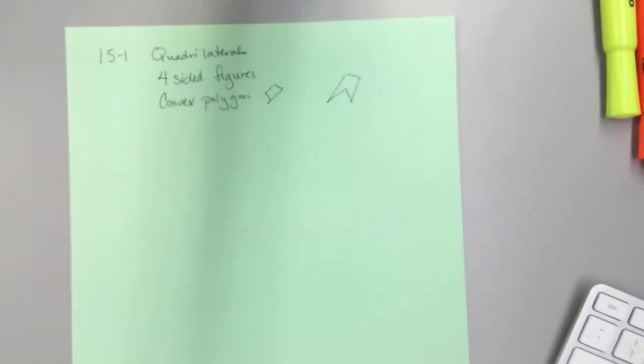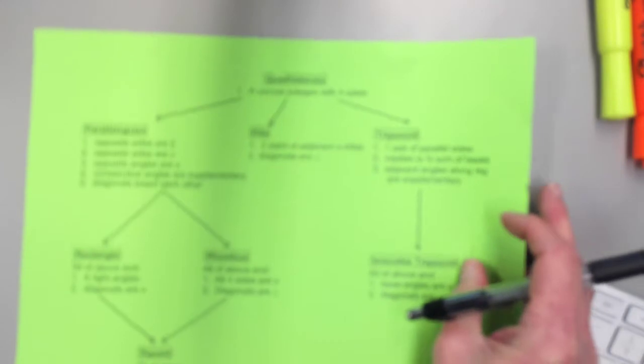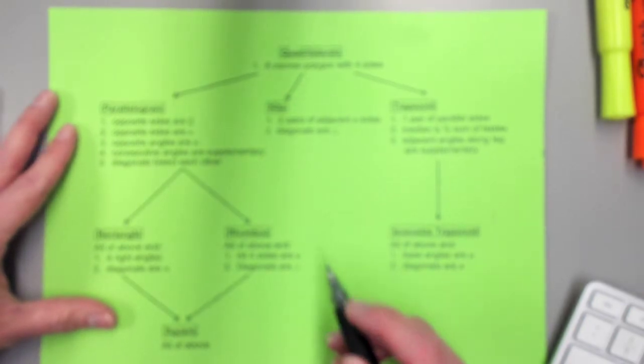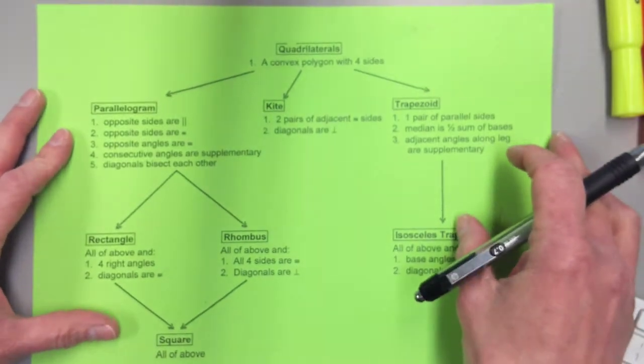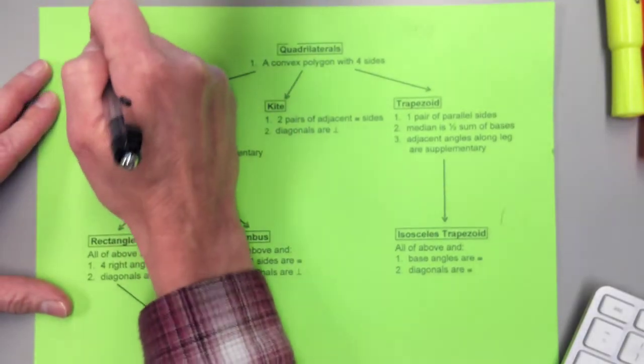We're looking at convex. So you guys are going to have in Google Classroom this amazing flow chart. If I can get it to focus, it will. Just be patient. I'm going to keep going. This amazing flow chart with quadrilaterals. So I'm going to come up here. Oh, hey, there we go. We're getting better. And take a look at a parallelogram.